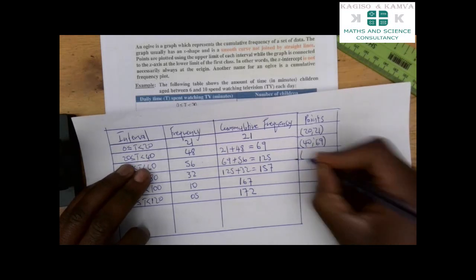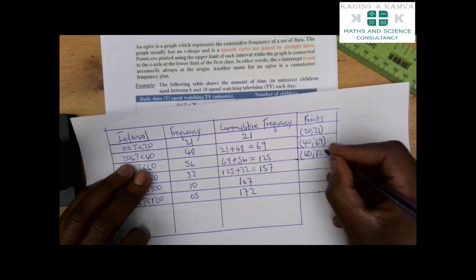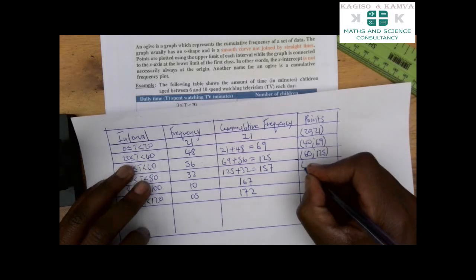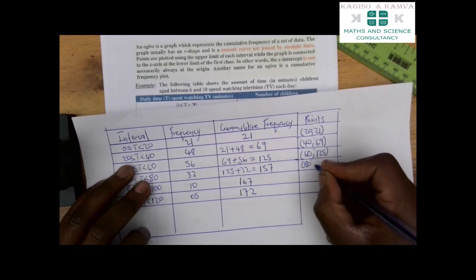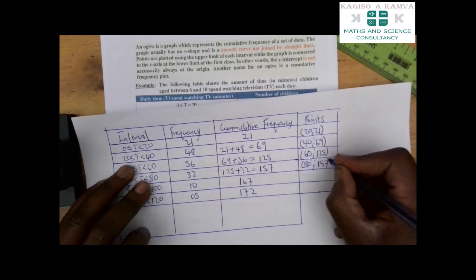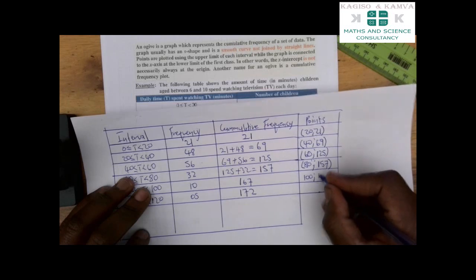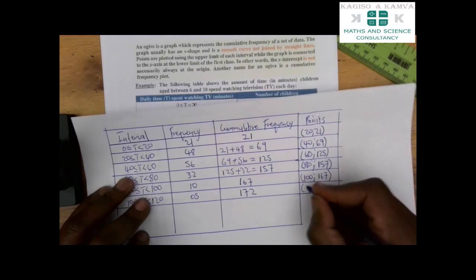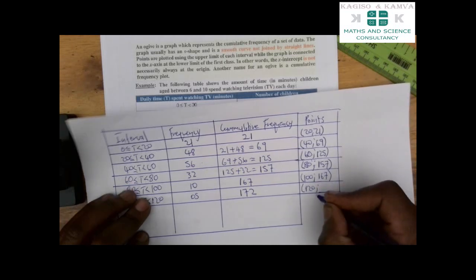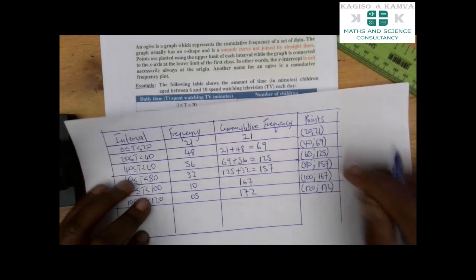And 60 that goes with 125. And 80 that goes with 157. And 100 that goes with 167, and 120 that goes with 172.